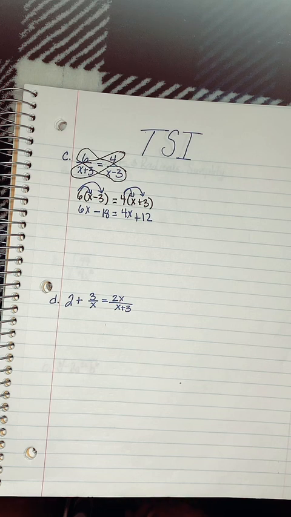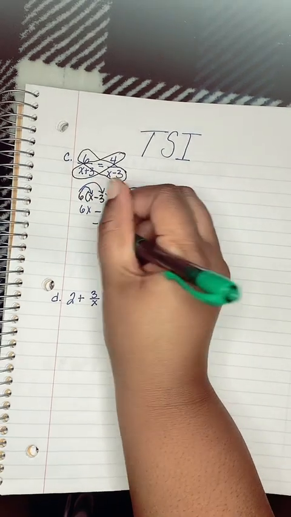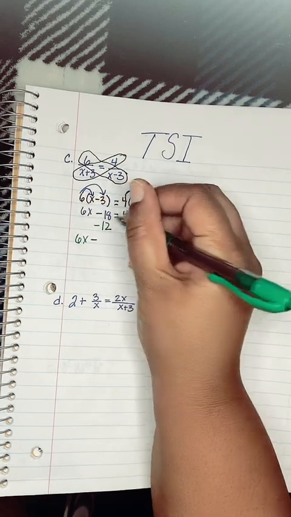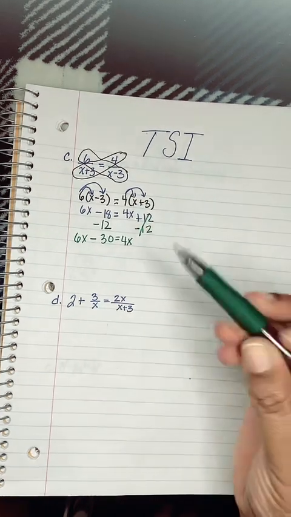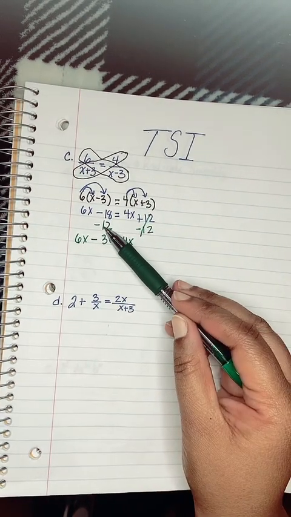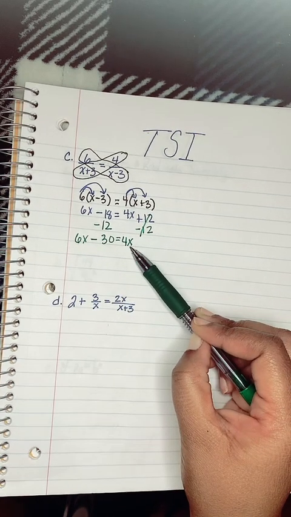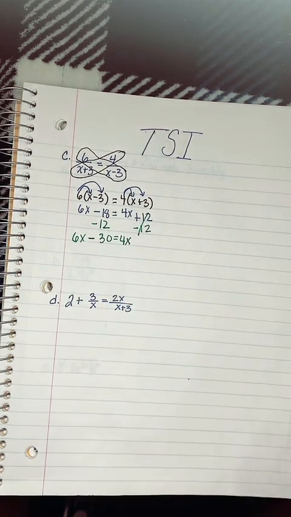Subtract the 12. We can do that. Add 18 to both sides. Since I saw subtract the 12 first, we're going to do that. So if I subtract the 12, I have 6x minus 30 equals 4x. If you subtract the 12, you're then forcing yourself to put the x on the other side. Most people put the x on the left side and the number on the right, but it's not wrong.